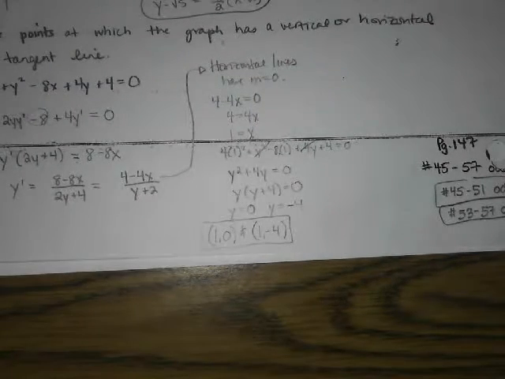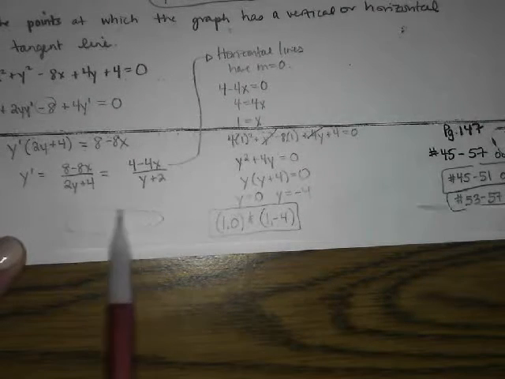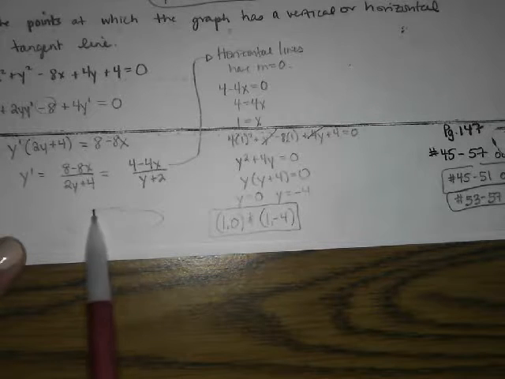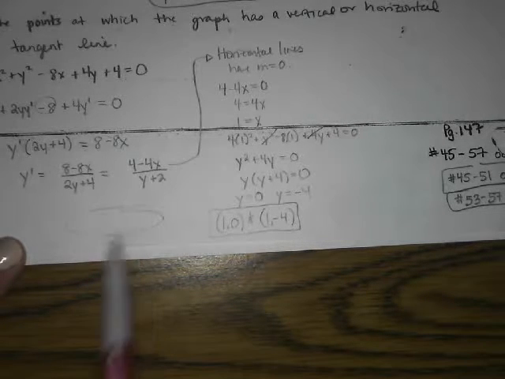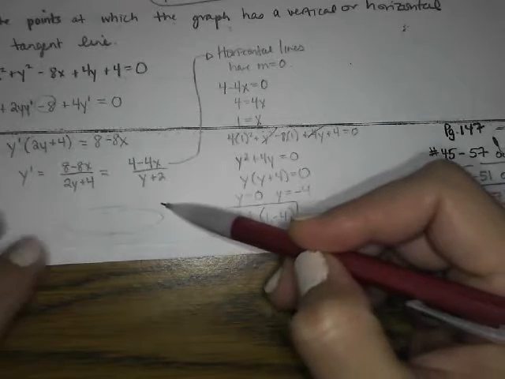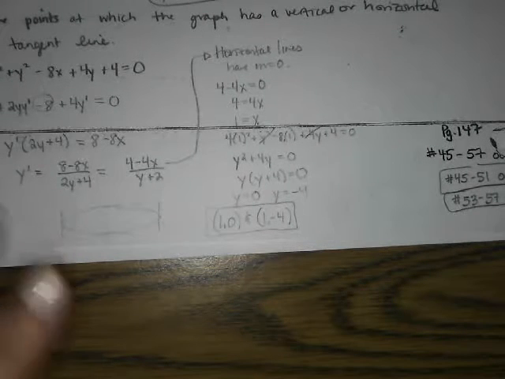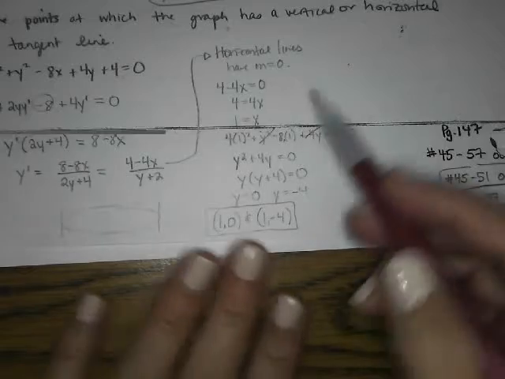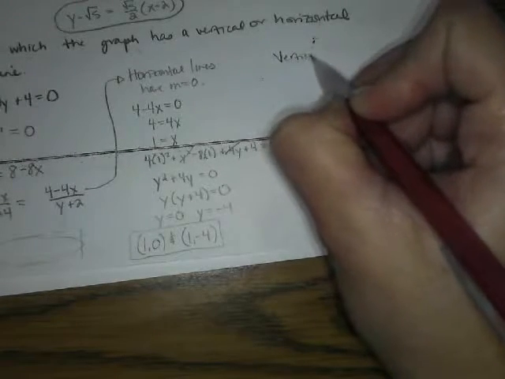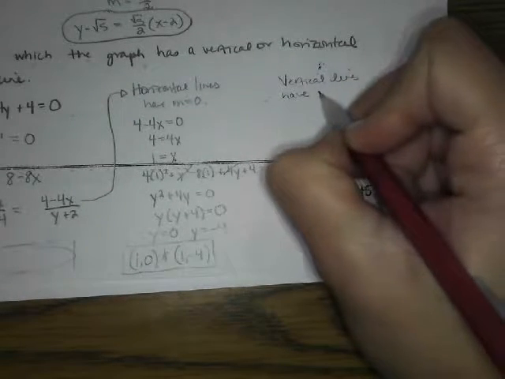Remember, I told you this is kind of an ellipse of sorts. It would look like that. So it makes sense that you would have two horizontal tangent lines. Yes? And we should also have two vertical tangent lines, I would think, as well. Yes? Any questions? For the vertical tangent lines, we want the slope to be undefined.